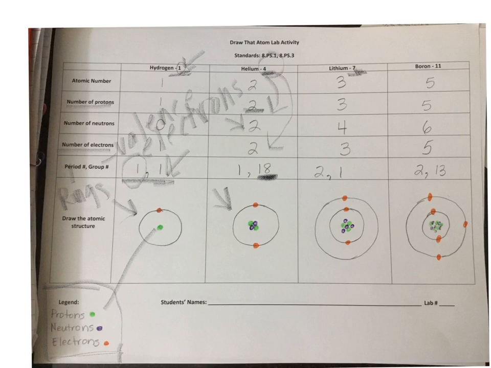So it's not going to have 8 valence electrons. So just like any kind of language arts rule, there's always those exceptions to the rule. The only reason that there's an exception to this rule is it only has 2 electrons. It behaves just like everybody else in the noble gases.